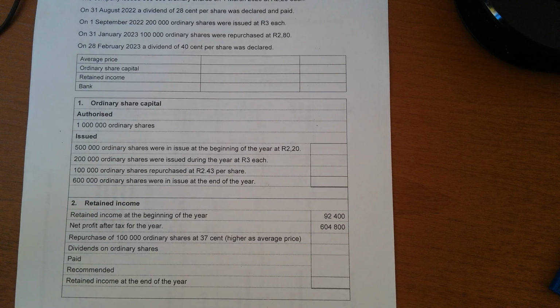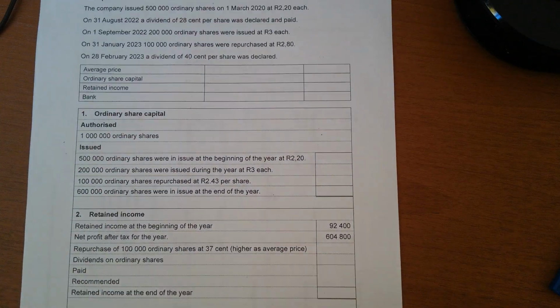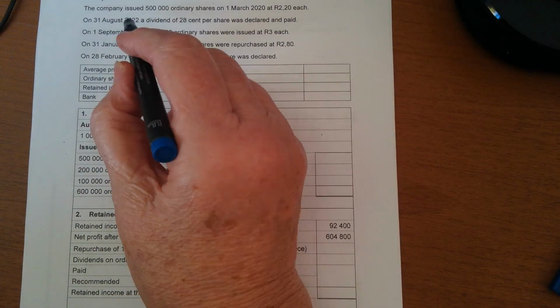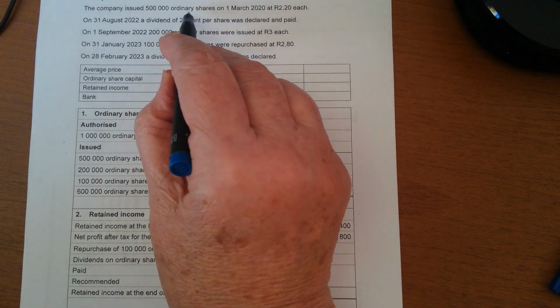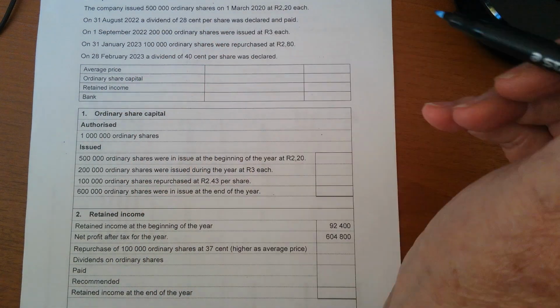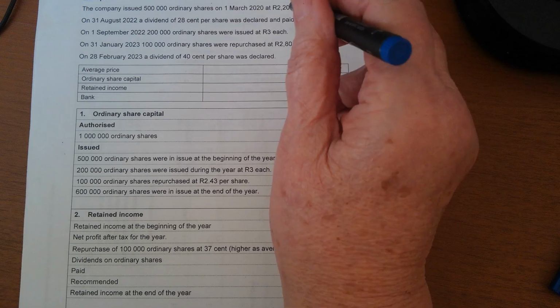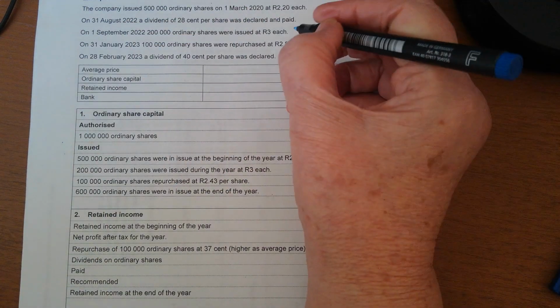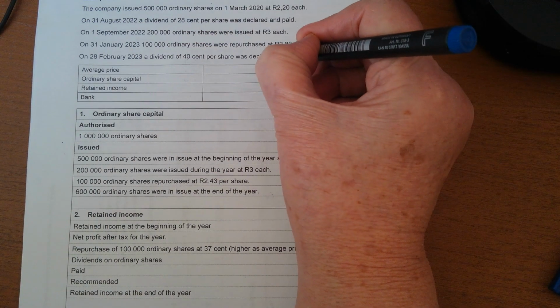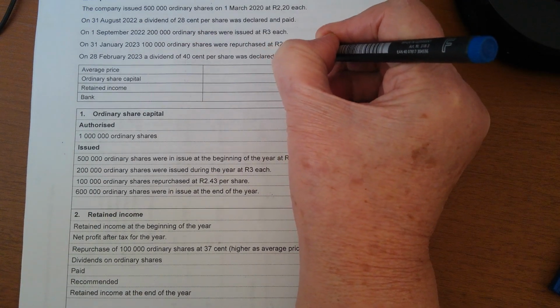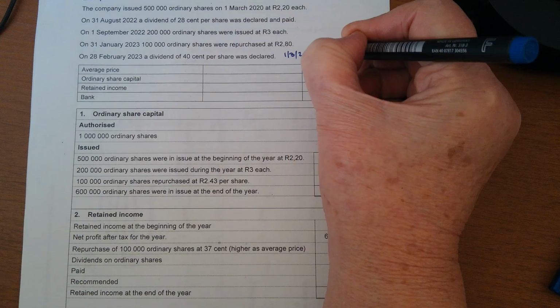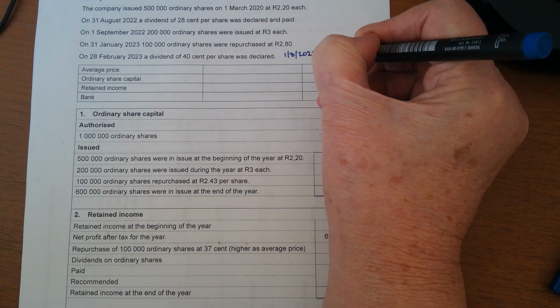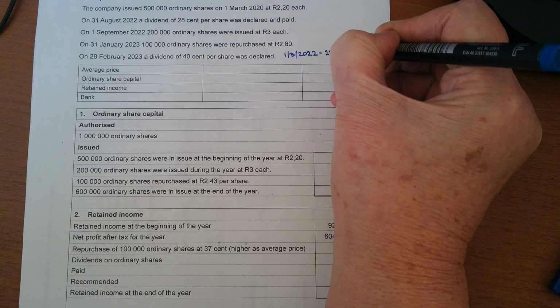In example 4, we will do the dividends. The company issued 500,000 shares on 1 March 2020. So that means it's before our current year. If we look at our financial year, it is from the 1st of March 2022 up to the 28th of February 2023.